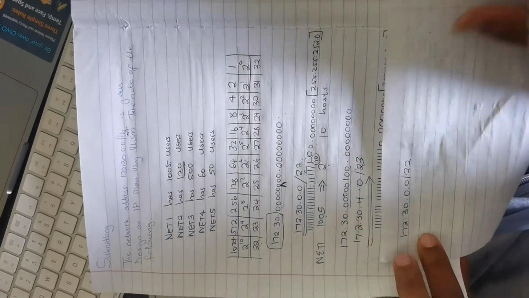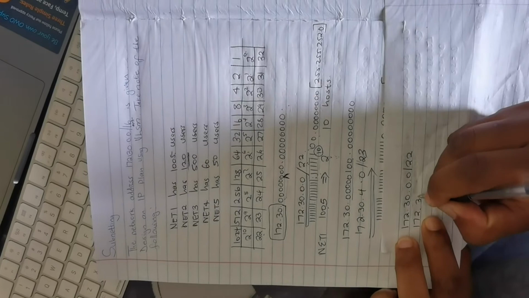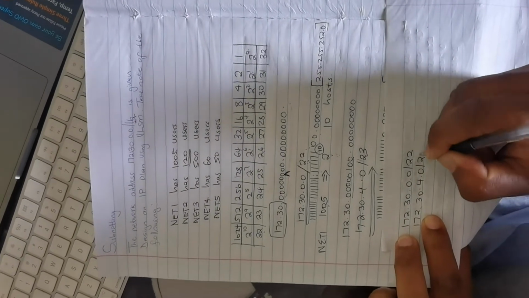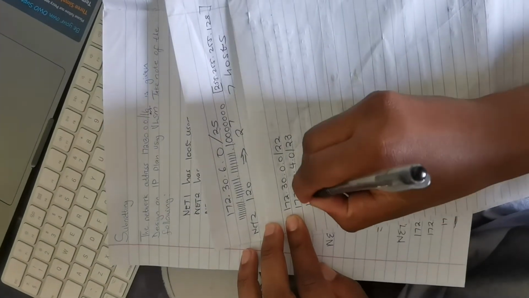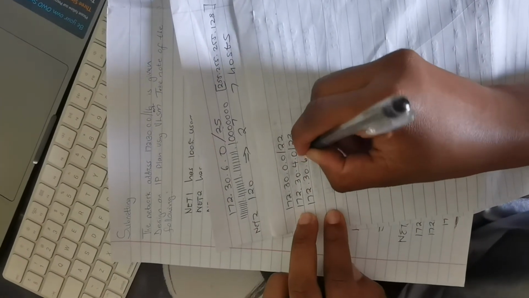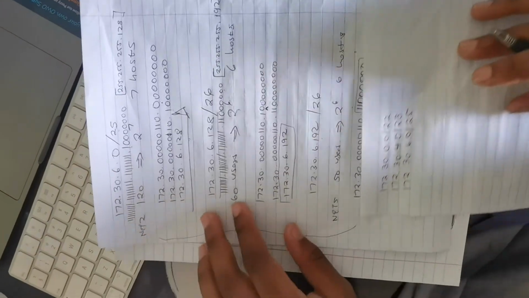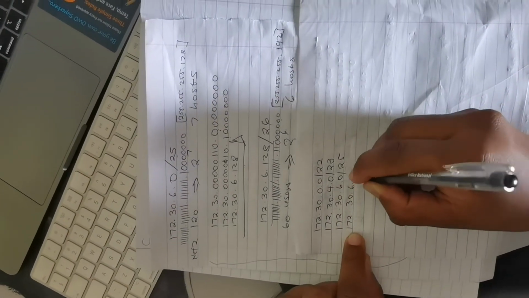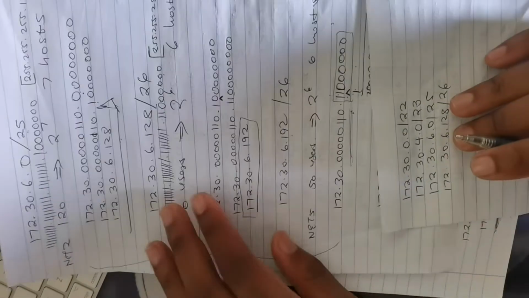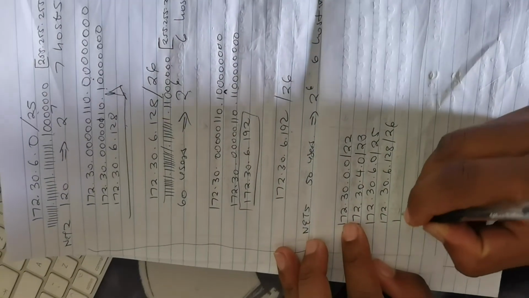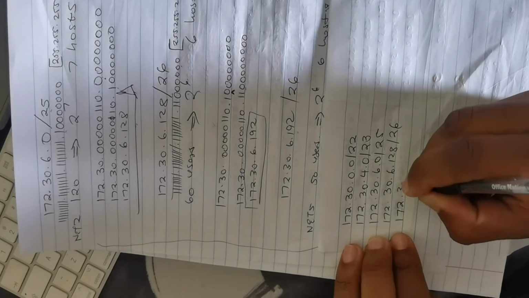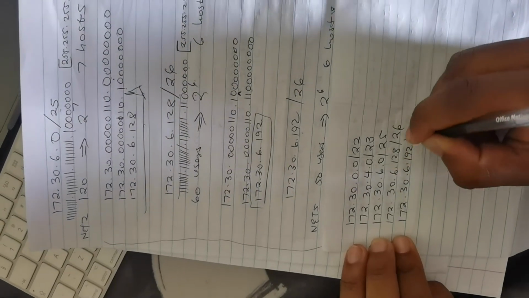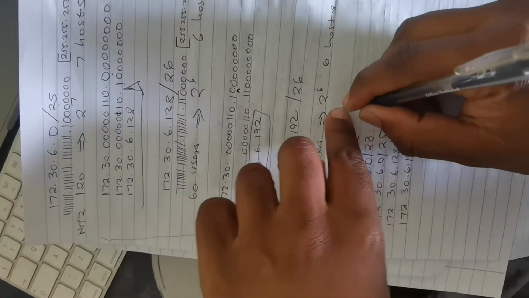Another one is 172.30.4.0/23, and then we have the third one, which is 172.30.6.0/25, and we are having this one again, which is 172.30.6.128/26, and the last one, since we are having 5 networks, is 172.30.6.192/26, right?